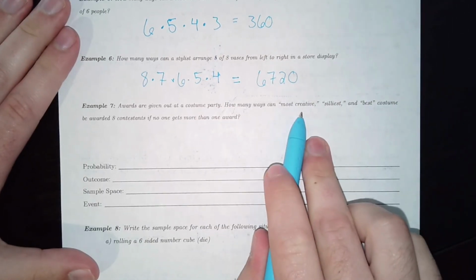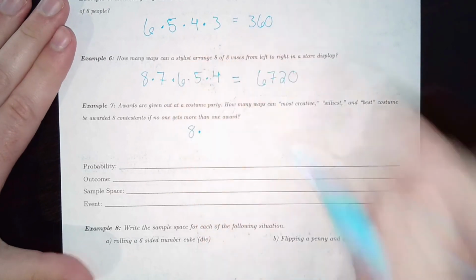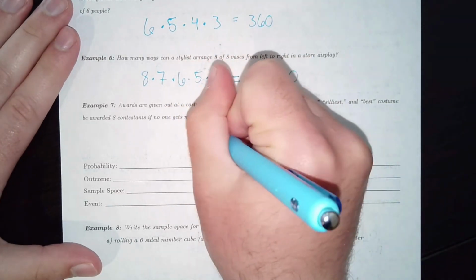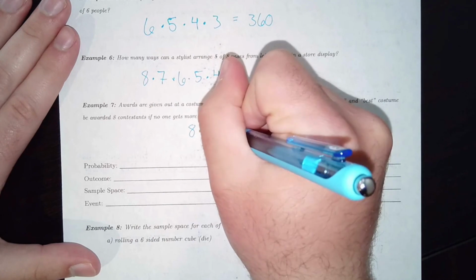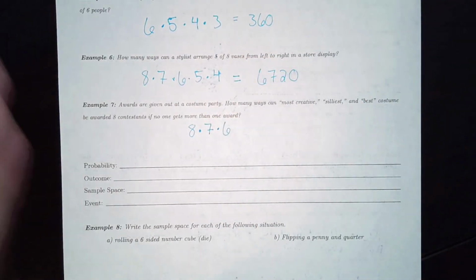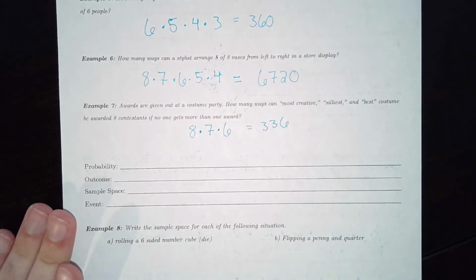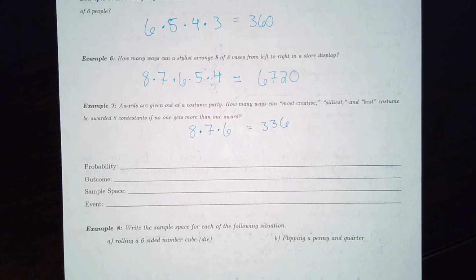So most creative, I would have the choice of any of the 8 people. So I'd start with 8. For silliest, I would already have chosen 1, so there's only 7 left. And best would only be 6. Multiply those out, 8 times 7 times 6 gives us 336 possible ways to do that. Okay, so those are all based on the fundamental counting principle. Hopefully you can work your way through those. We're just talking about how we count things and come up with all those different ways.